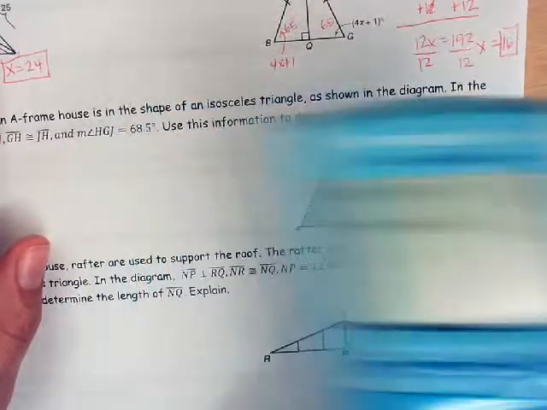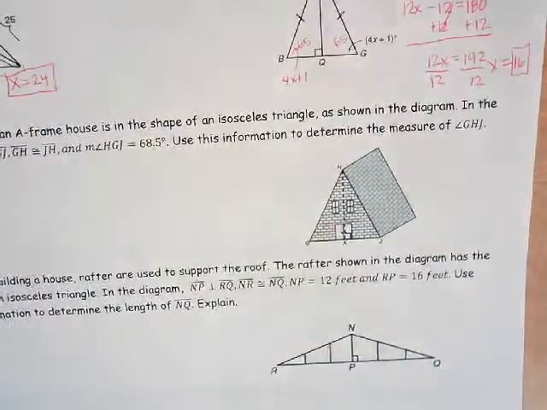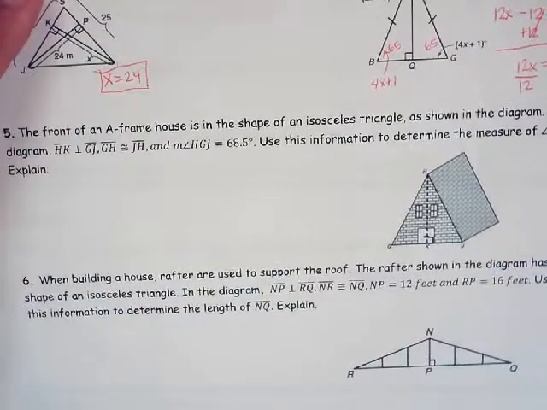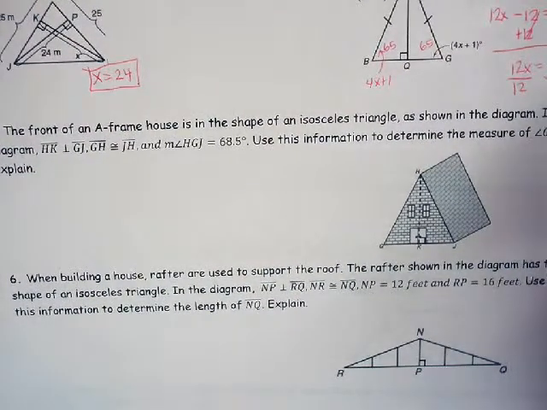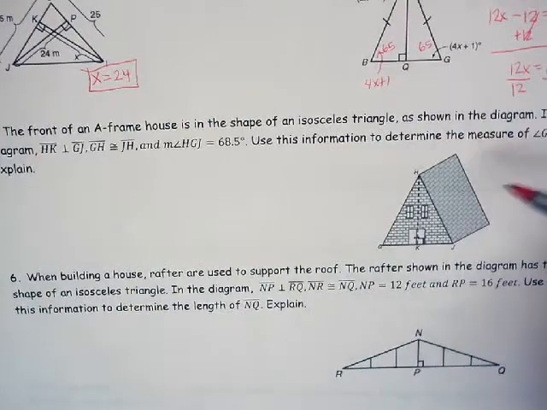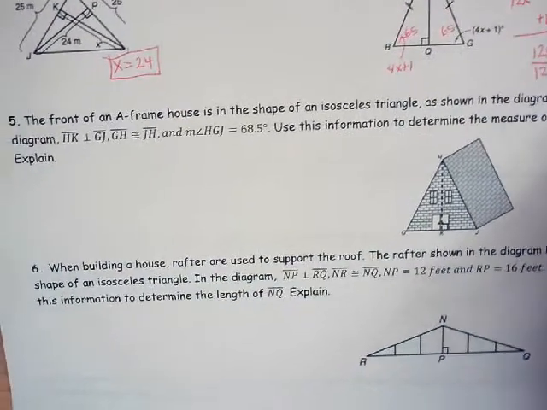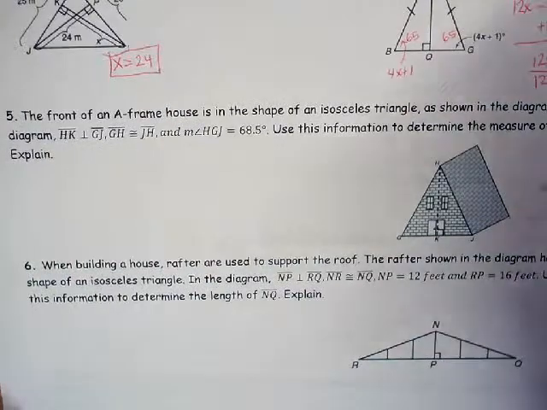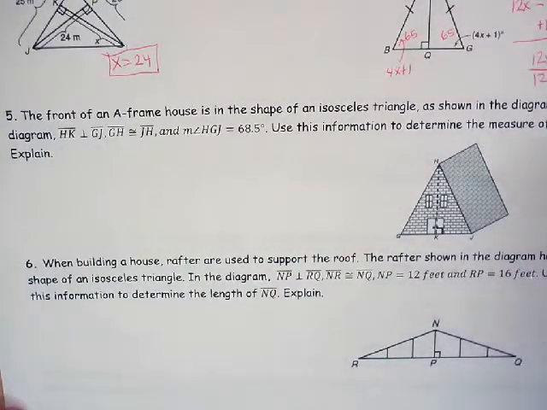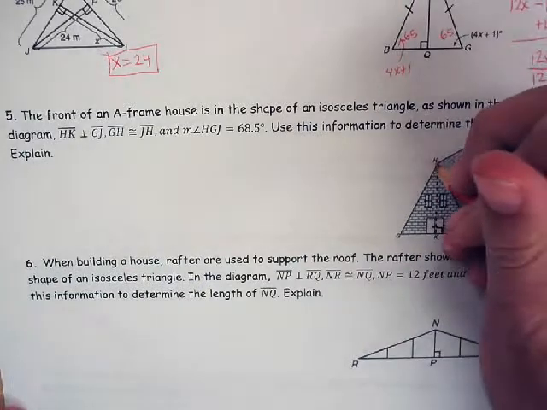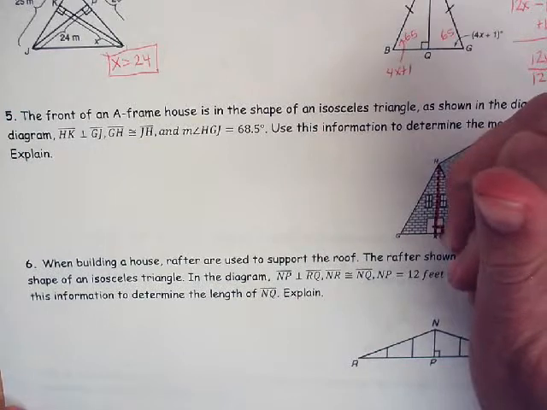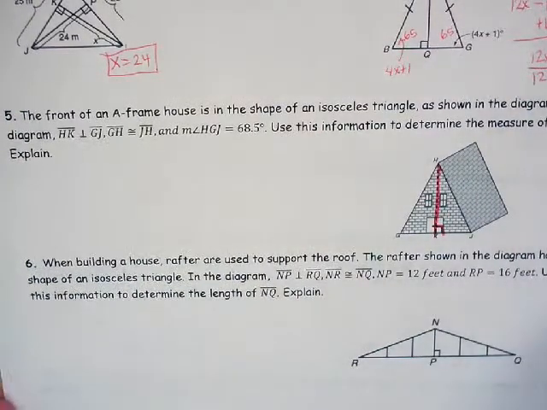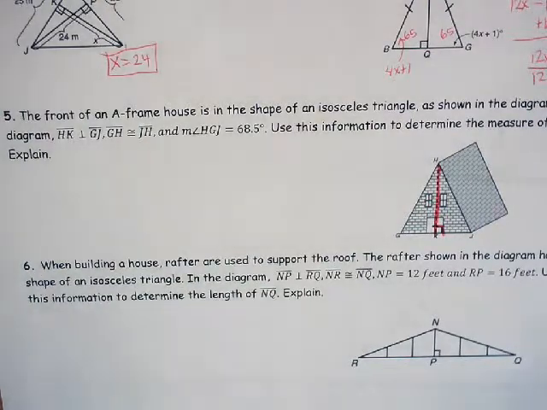Okay, number 5. The front of an A-framed house is in the shape of an isosceles triangle, as shown in the diagram. In the diagram, HK is perpendicular to GJ. So let's draw that line. HK is perpendicular to GJ. Then GH is congruent to JH. So that is this line, GH, right here, is congruent to JH.